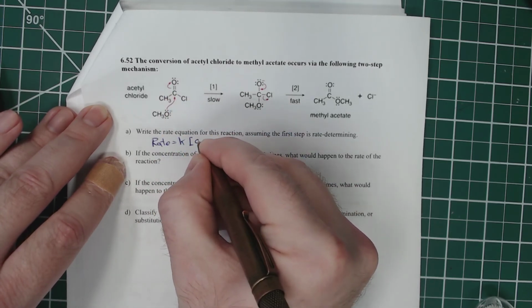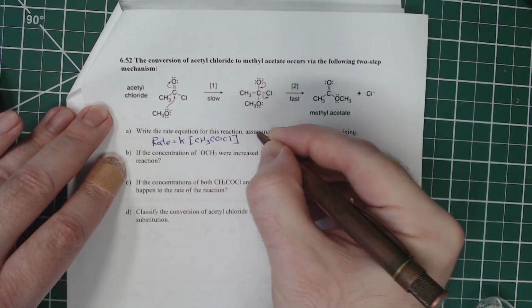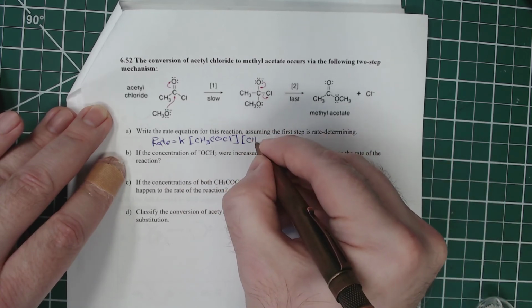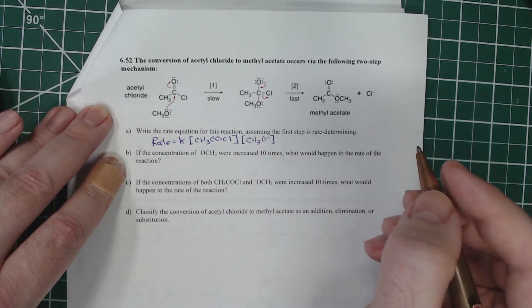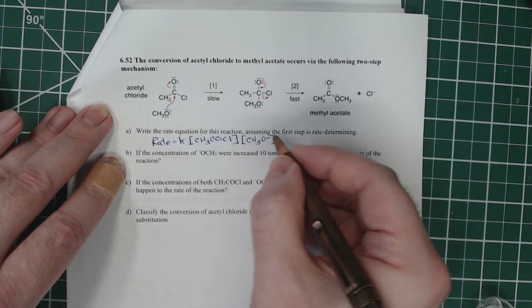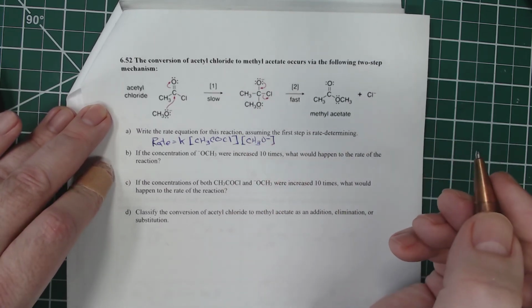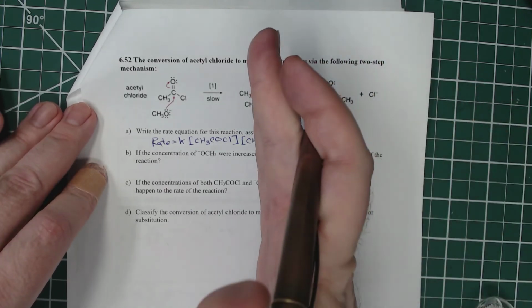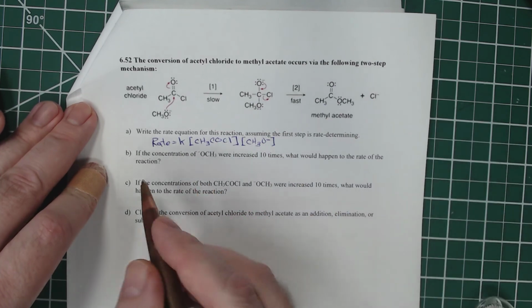So I'm going to put CH3COCl, and that is to the first power, and then we'll have CH3O minus is our other reactant. Those are both first order, and since they're first order, we don't need to put ones there. They are implied if we don't put a number. All right, and anything that happens after the slow step doesn't show up in the rate law.